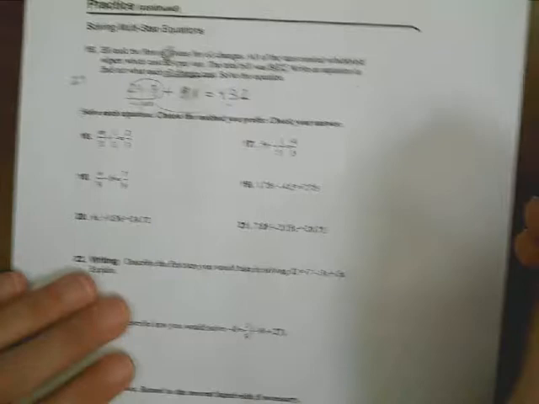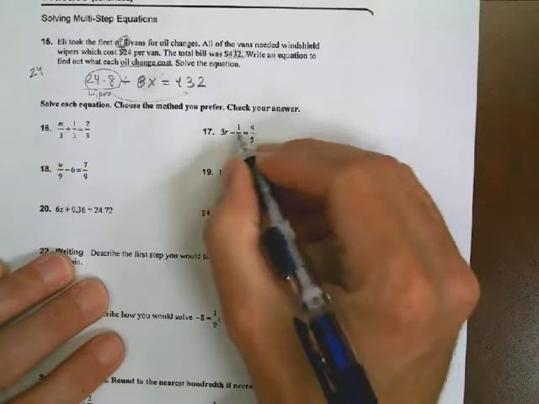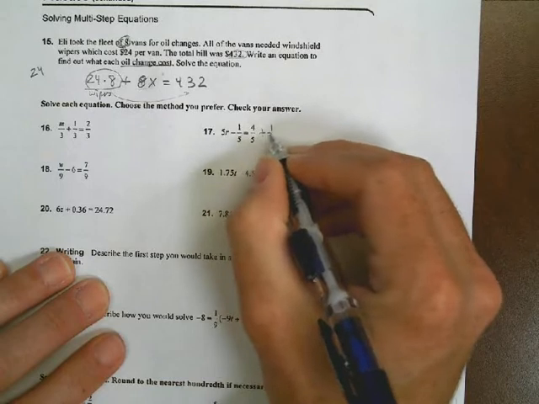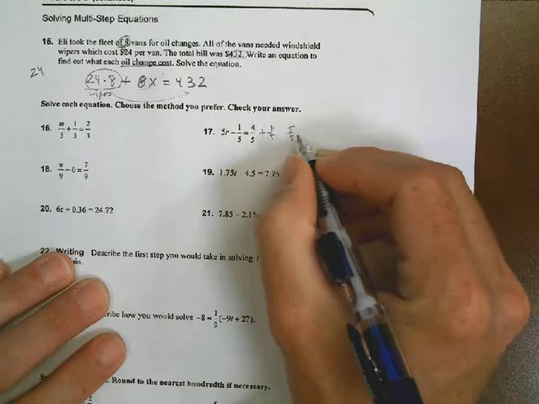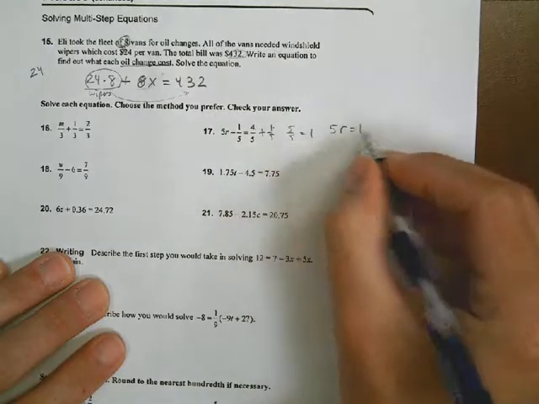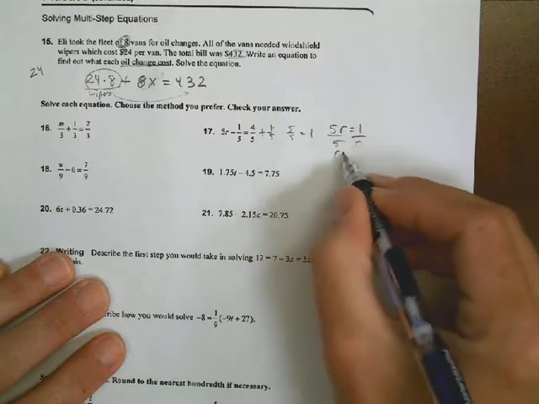Number 17. We're going to get the R by itself, so I'm going to add 1/5 over here. So instead of minus 1/5, we're going to add 1/5. 4 plus 1 is 5, so you end up with 5/5, which equals 1. So we have 5R equals 1. Divide both sides by 5, and R equals 1/5.